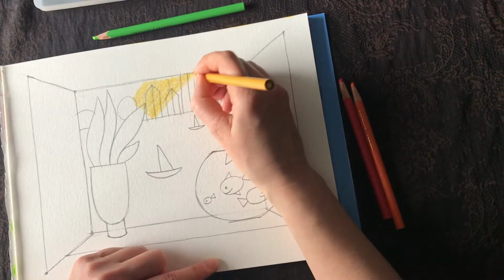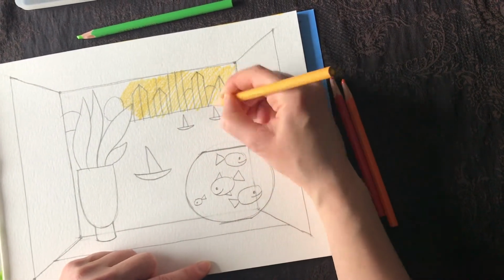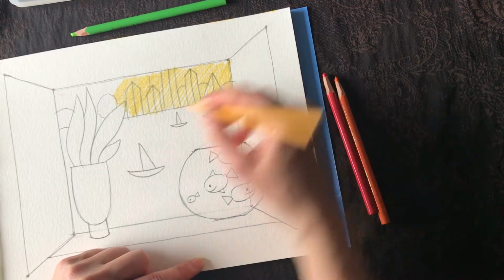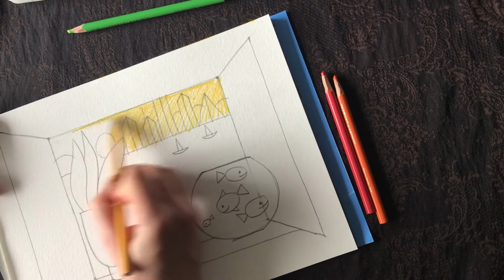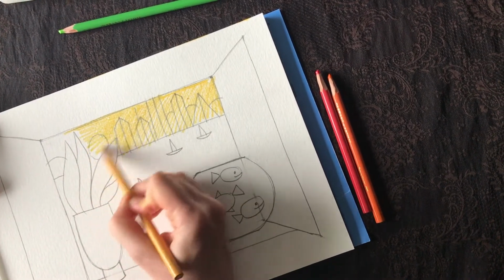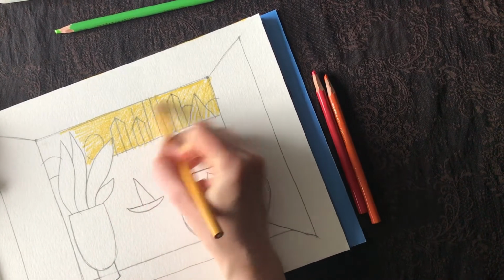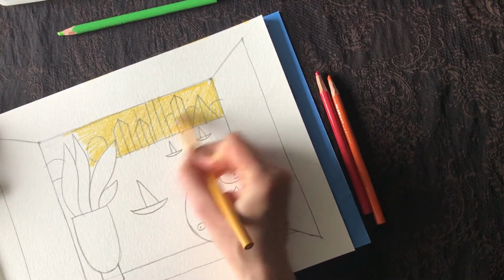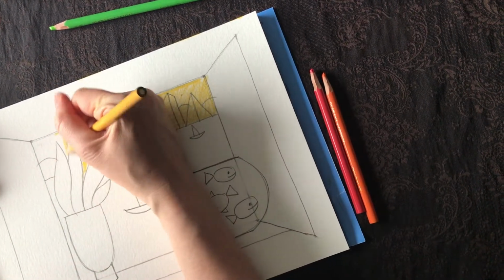Today I will use color pencils. You could use watercolors or color pencils. It's up to you. Now, why am I coloring over my buildings, you would ask? Because the color is so light. I could always add a darker color right on top of it. So don't worry to color the whole area with one color. It works really, really well.